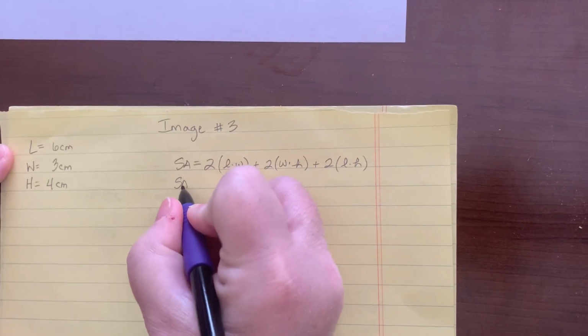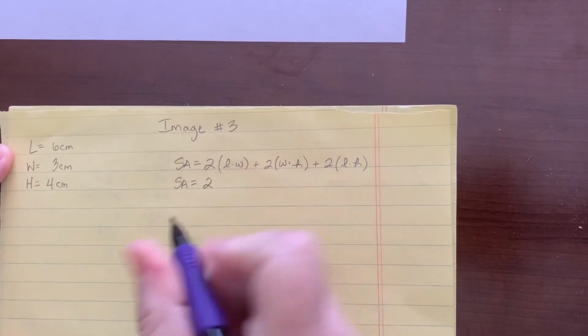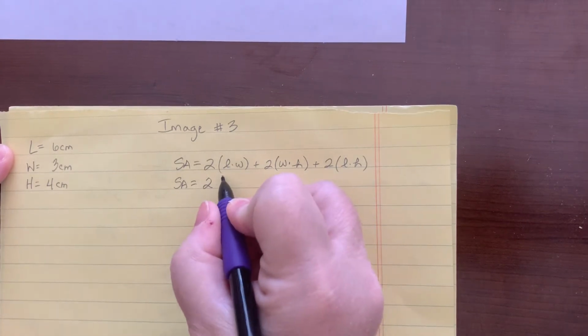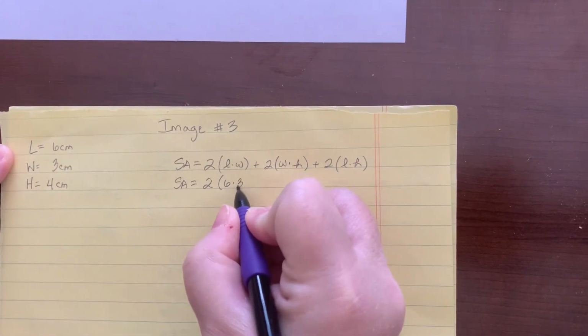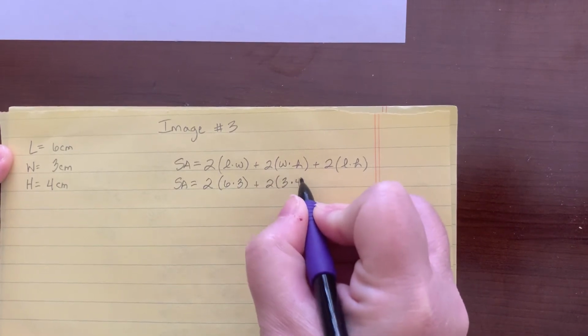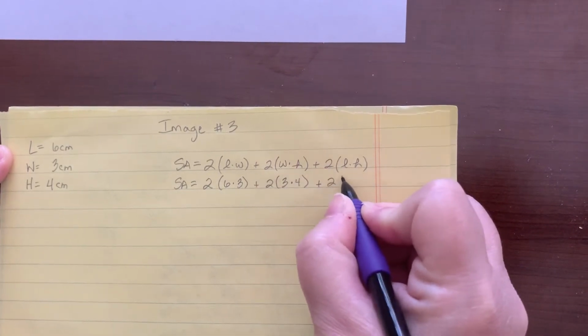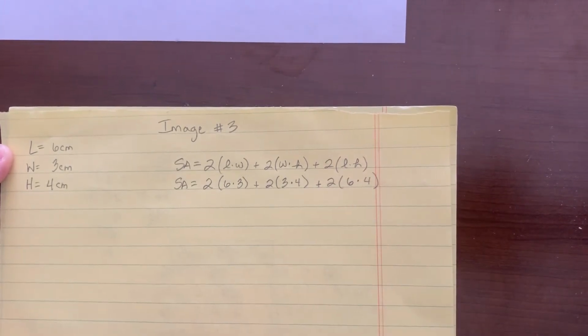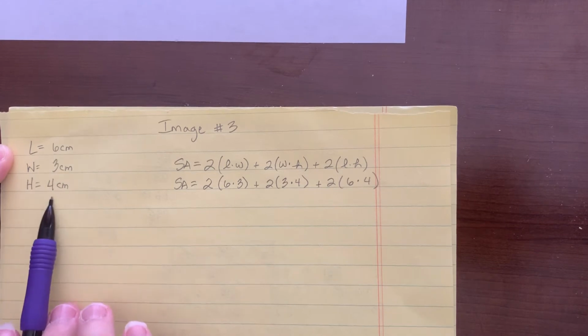So I'm going to go ahead and rewrite my formula. And I've got a length of 6 and a width of 3. And I've got a width of 3 and a height of 4. And I have a length of 6 and a height of 4. So now all I did was I substituted my length, my width, and my height in.